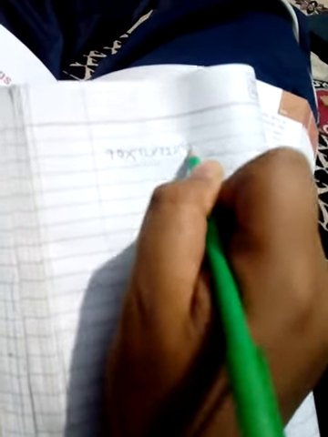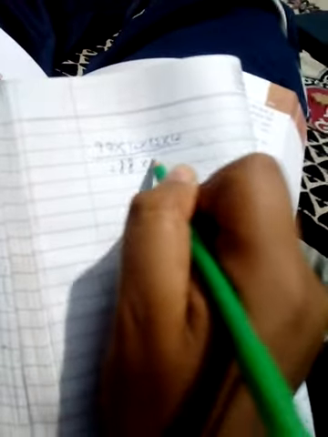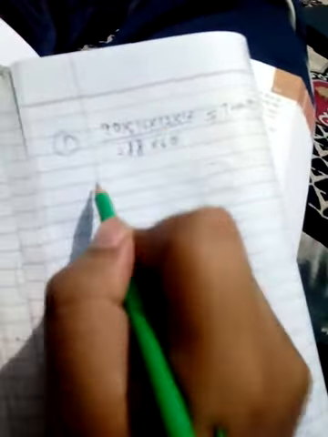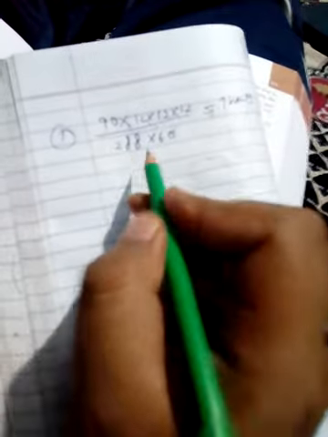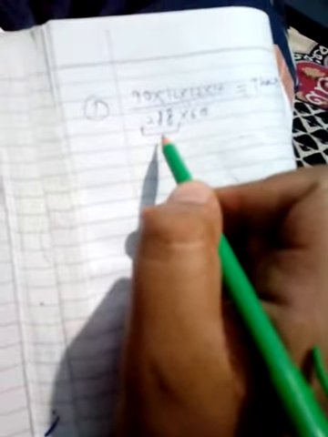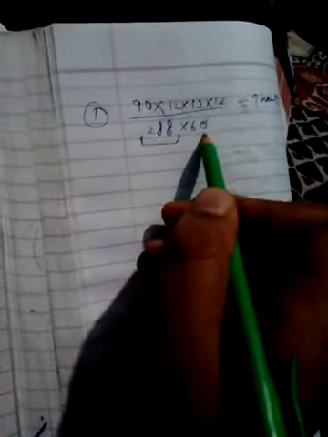So the required time would be 90 into 12 into 12 into 12 divided by 288 into 60, that is 9 hours. So that's how we solve it.